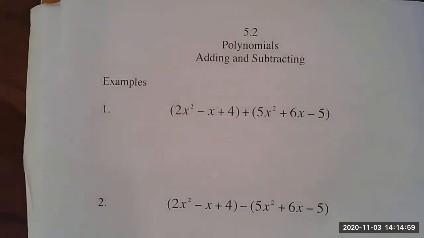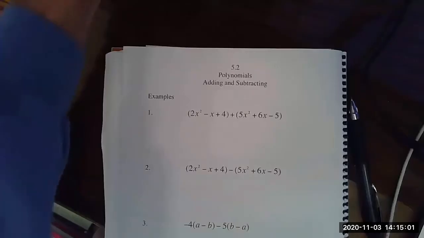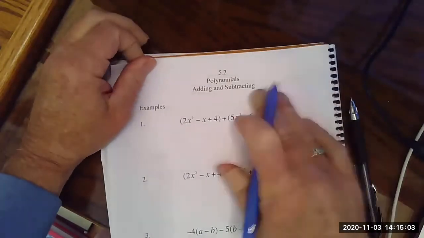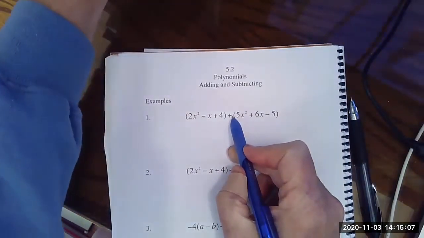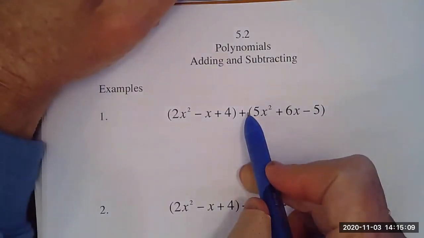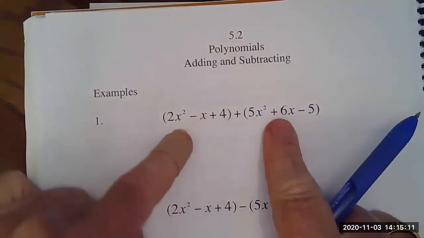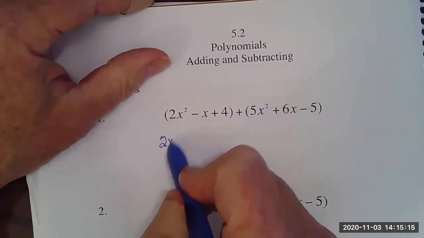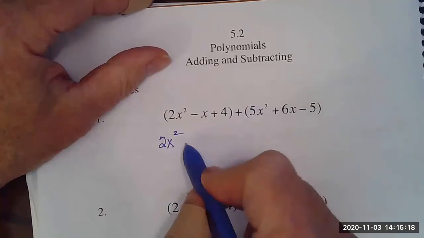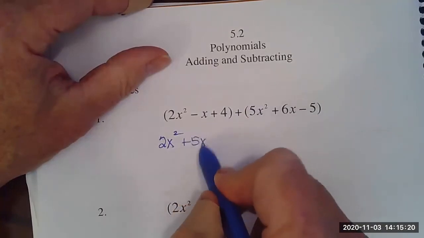A few more examples on adding and subtracting polynomials. Okay, now that's addition. It's not multiplication. That's addition. So I'm going to just add these terms. It's adding like terms. So it's really 2x squared, and I'm going to add 5x squared to it.